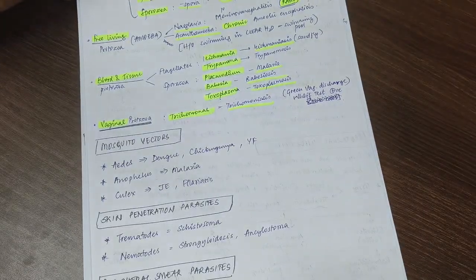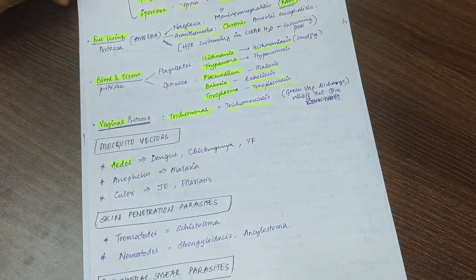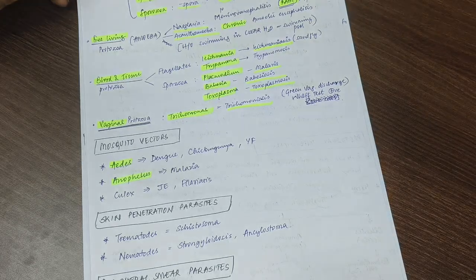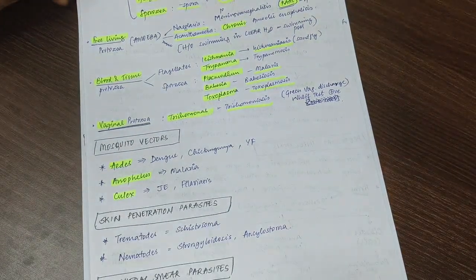Mosquitoes as vectors. Next, mosquito vectors. Which one? Aedes. Come on, tell me. Aedes works as a vector in dengue, chikungunya and yellow fever. Anopheles in case of malaria. Anopheles causes malaria, whereas Culex is the vector in Japanese encephalitis and filariasis.